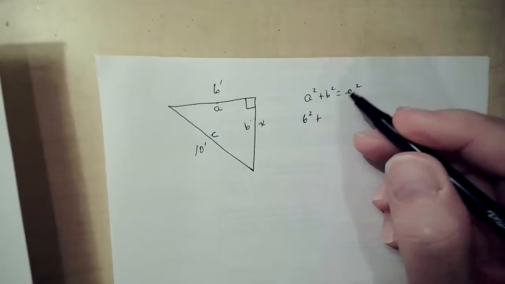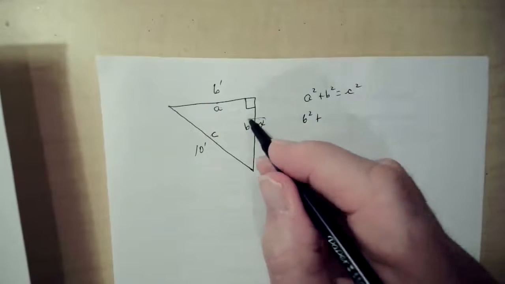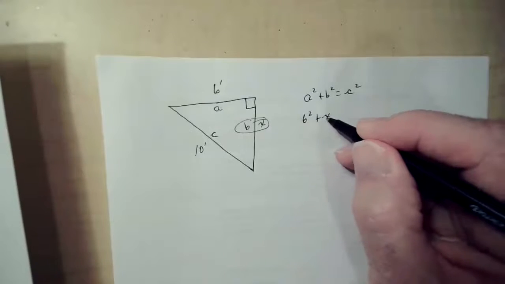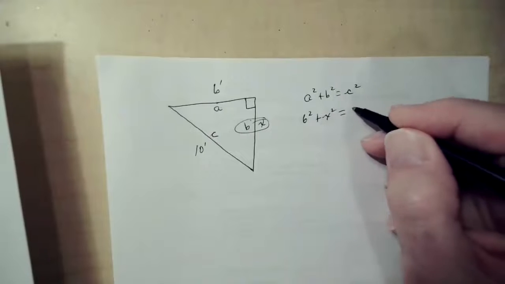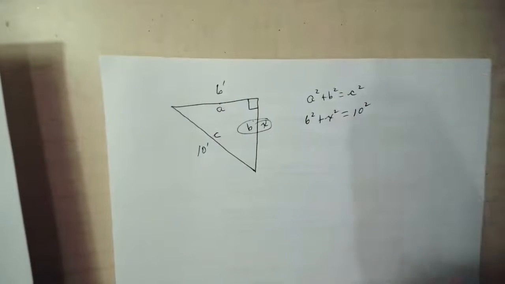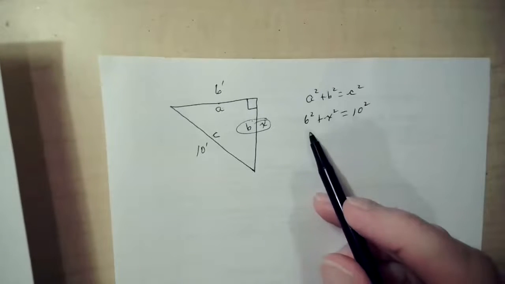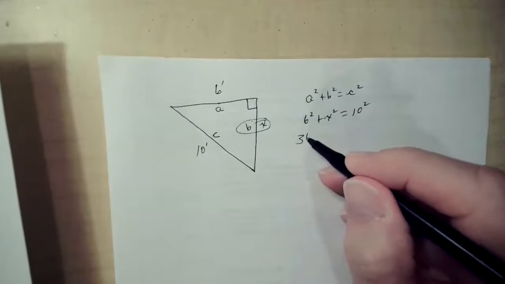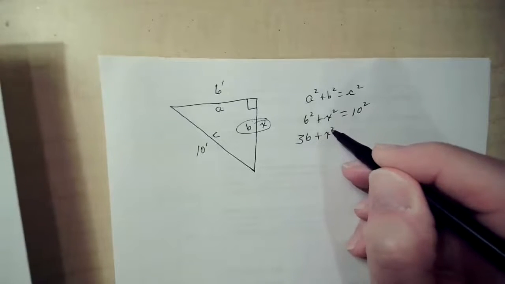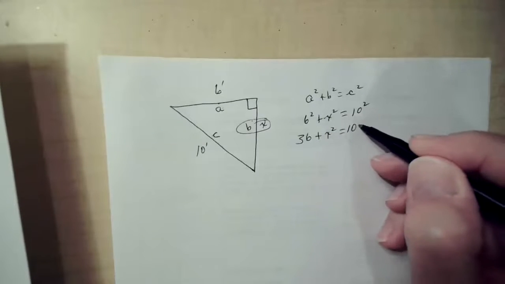So what is our A? 6 squared plus, what's our B? We don't know. Equals 10 squared. Six squared is 36.